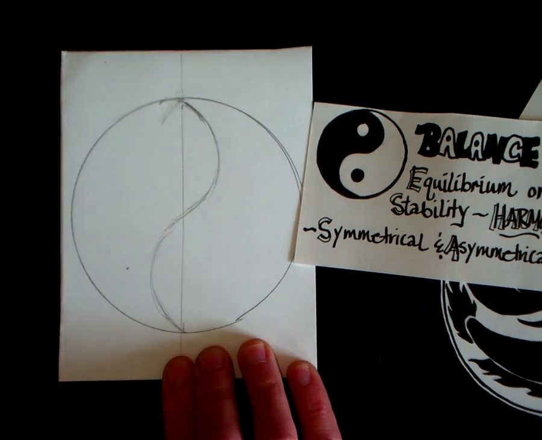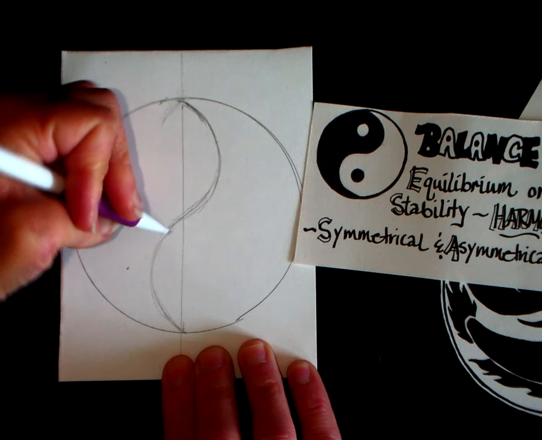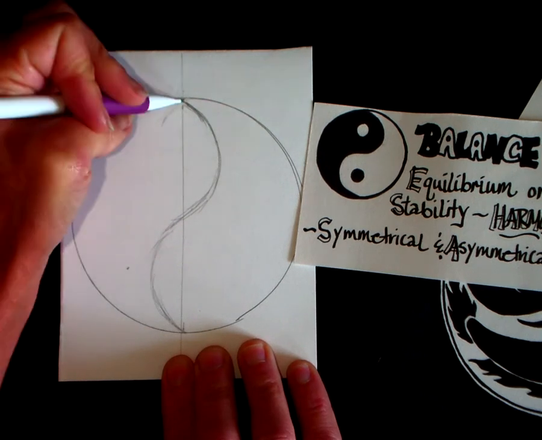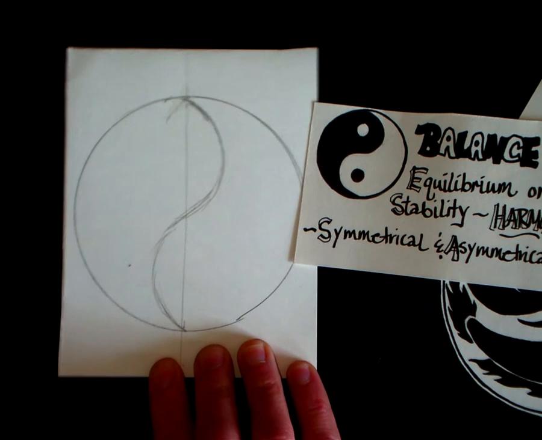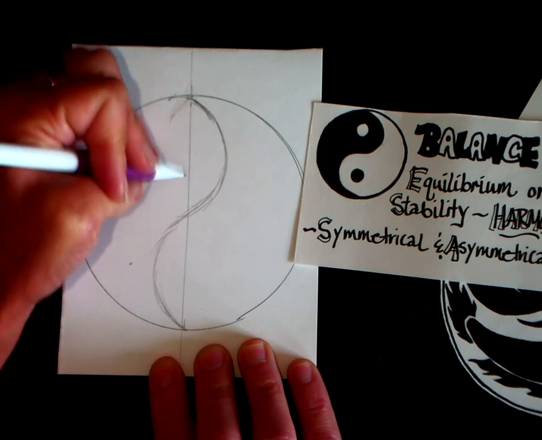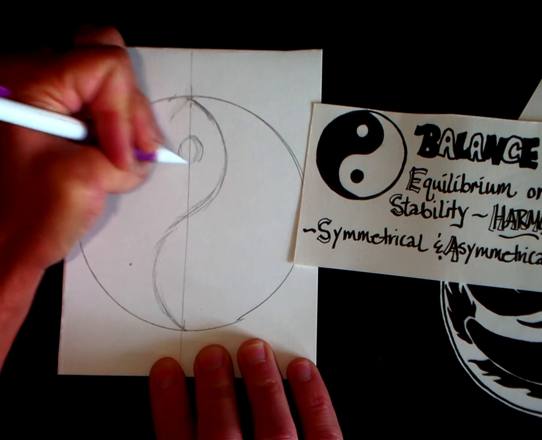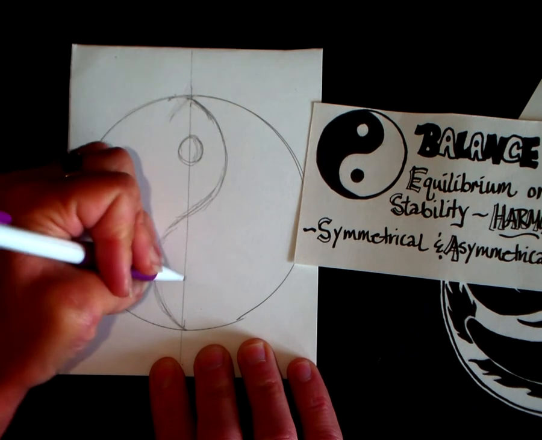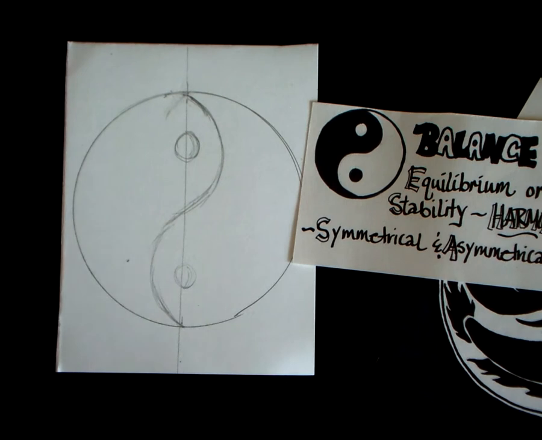So what I have done is from the top here, I've done kind of a backwards S shape. And remember, the tail starts here and does not go over the line, and the tail starts here and does not go over the line. And then on the line, midway is where you're going to put your circle, and midway is where you're going to put your circle, just if you were doing the yin-yang, just so you know.